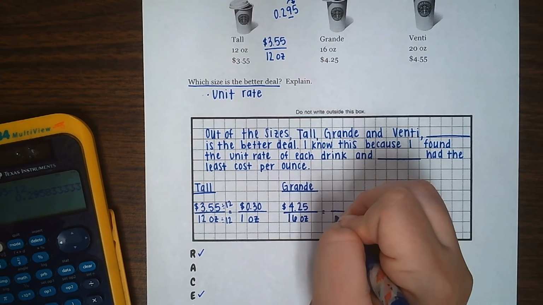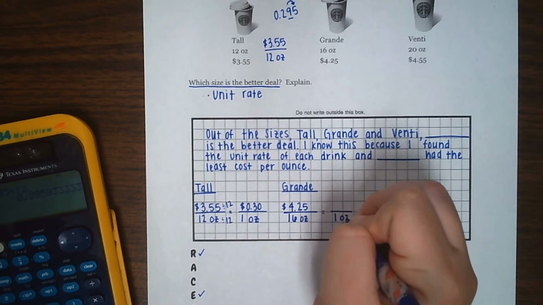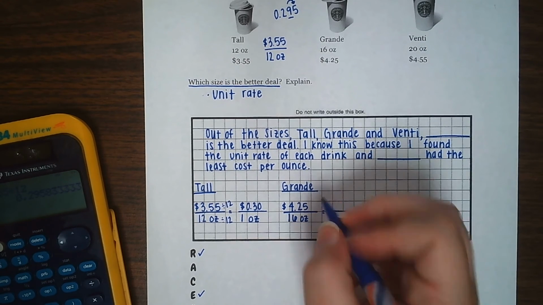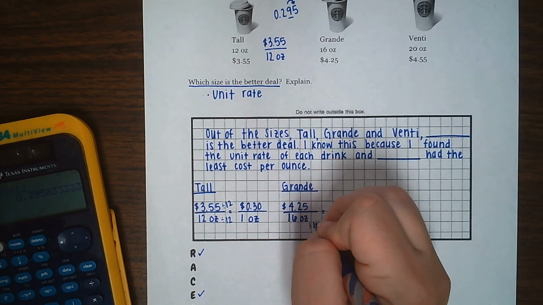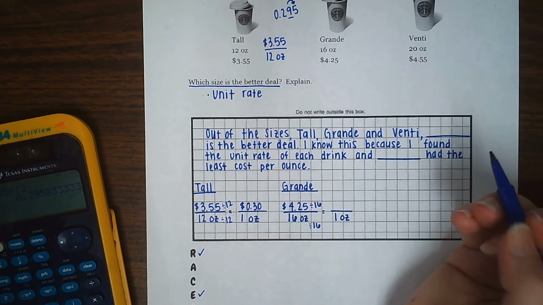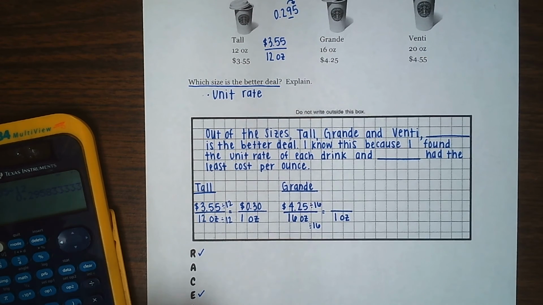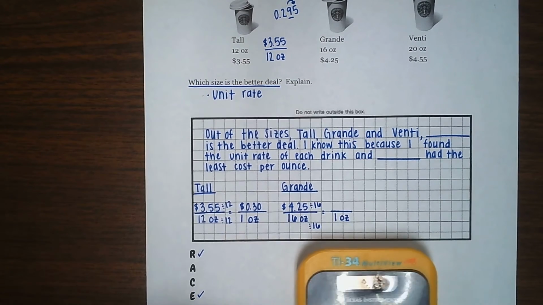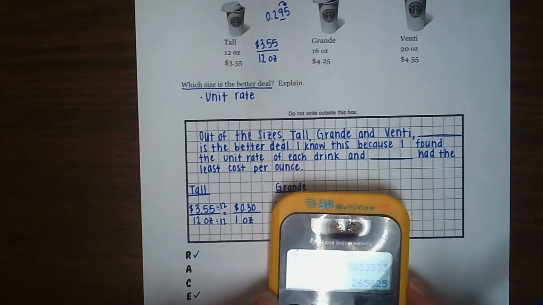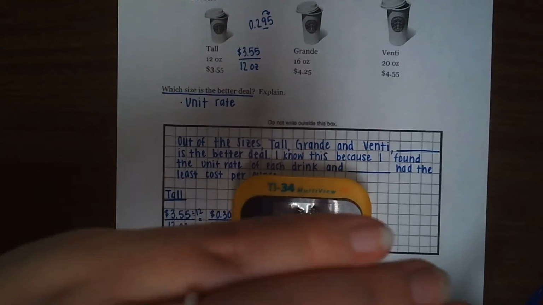And we want to know how much is 1 ounce. So to get from 16 to 1, I divide by 16. What I do in the bottom, I have to do on the top. So 4.25 divided by 16. It gives me this big long decimal again. You guys can't see, it's got a glare on it a little bit.